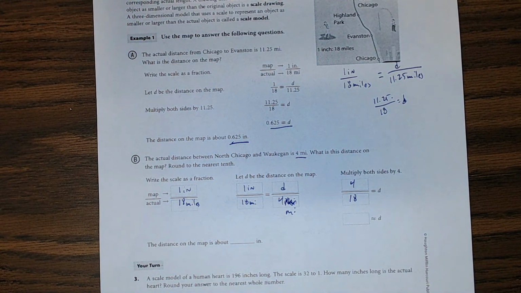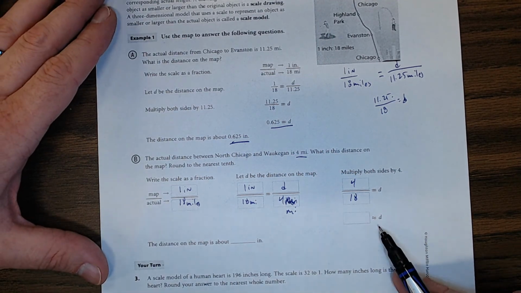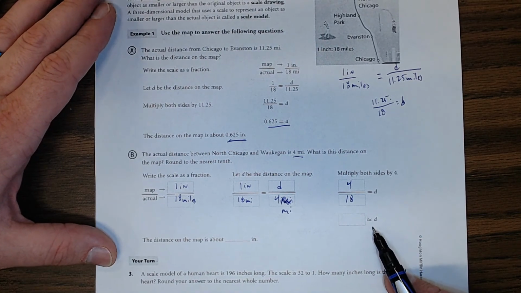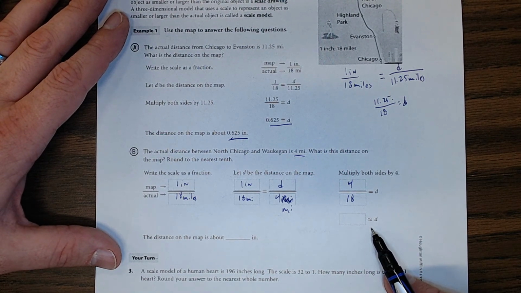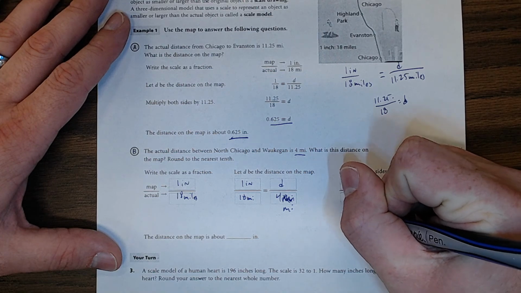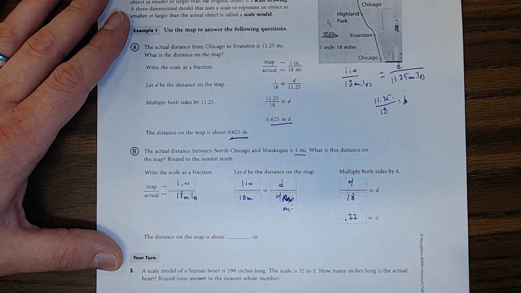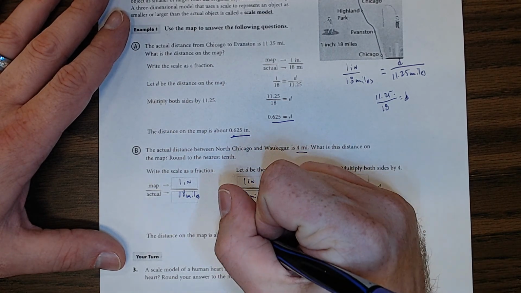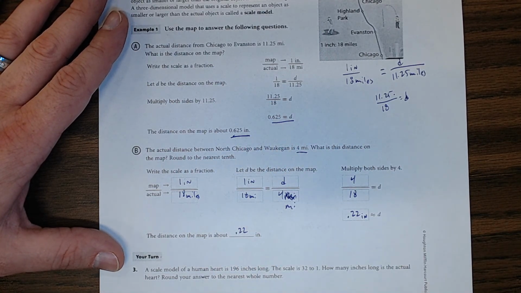And if I do that, you know that I like fractions, but in some cases it's just better to use decimals, and this is going to be one of those times. See that wavy equal sign? That means approximately. We're going to call that approximately 0.22 inches. So the distance on the map is about 0.22 inches.